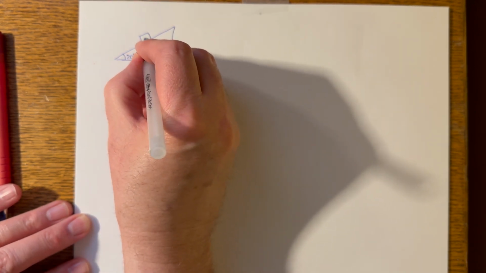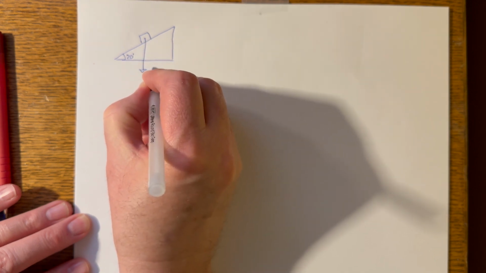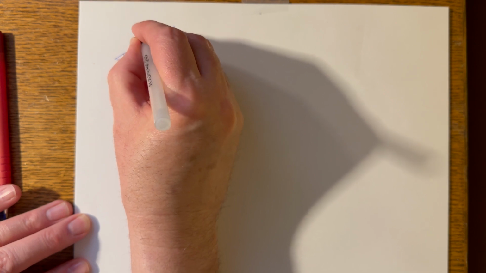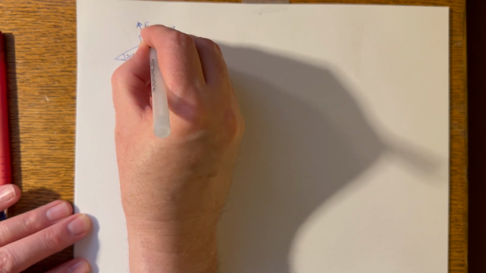examine the forces. The force of gravity, of course, can only pull straight down. And the normal force is the force pushing directly away from a surface, like so.